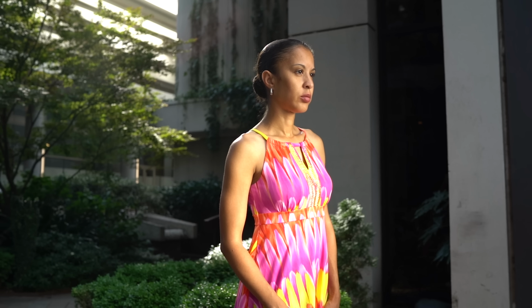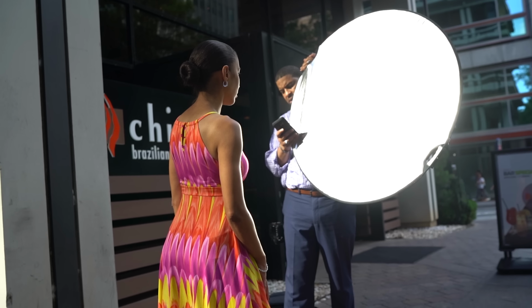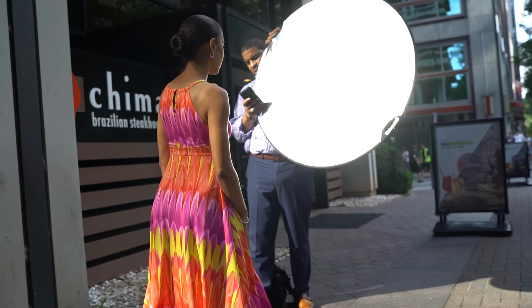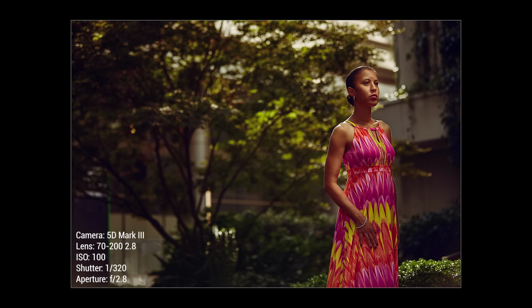So this was a really simple setup, but the key to getting this particular image was making sure that the sun was directly behind the subject and just utilizing the reflector to bounce some light back into the subject's face, giving the image some depth and dimension, which is what I really enjoy when I create my images utilizing light. So again, very simple setup. Here's the image.